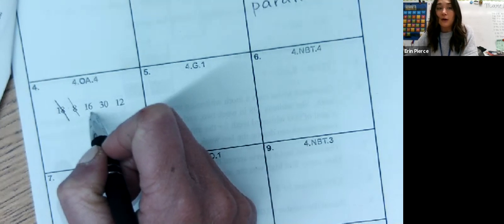So if I count by 6, I can get to 18, but I cannot get to 18 with 4. So that can't be it. I can get to 8 by counting by 4s, but I can't get to 8 by counting by 6s. 16, 4 times 4 will give me 16, but I cannot do that with 8.